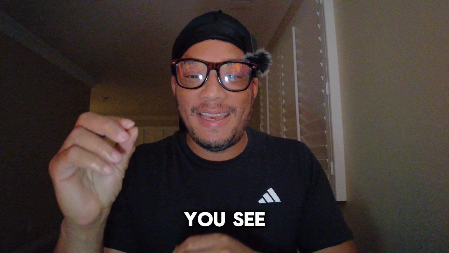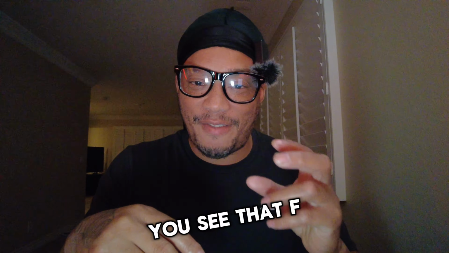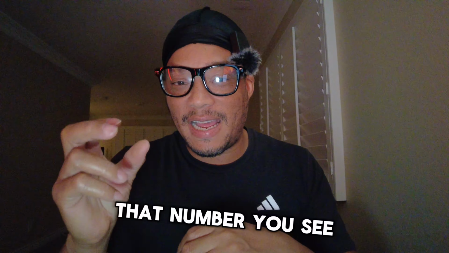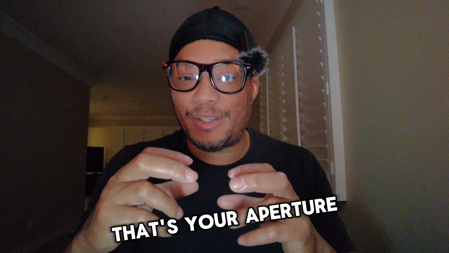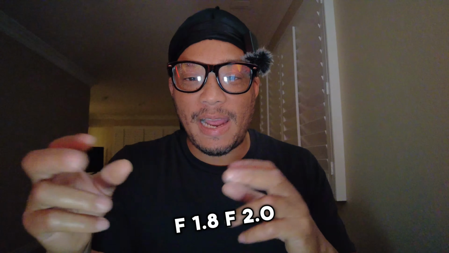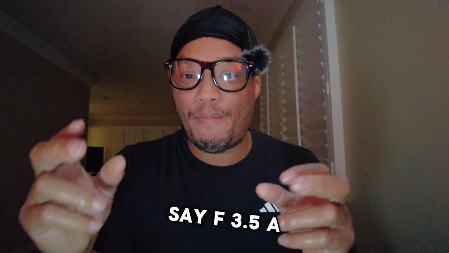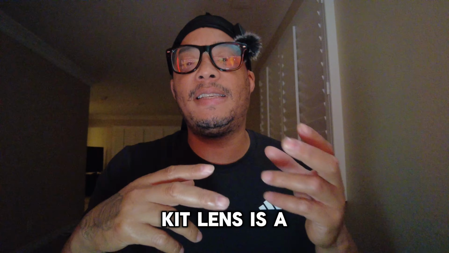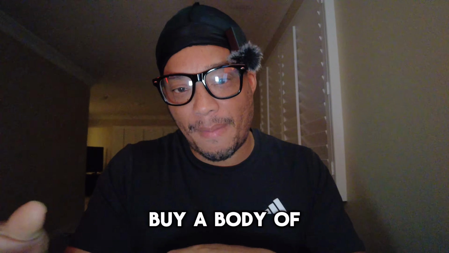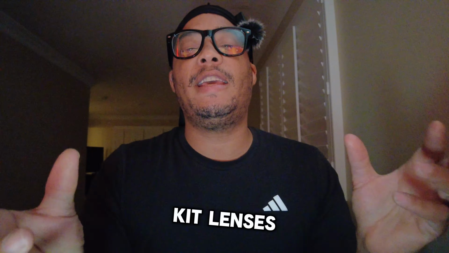Aperture is the depth of field. You know that number you see, and then you see that F number or letter, and then you see that number you see. That's your aperture. Some of them say f1.8, f2.0, f2.8. Kit lenses say f3.5. A kit lens is a free lens you get when you buy a body if you're on DSLR. Sometimes they may even give you 2 free kit lenses.